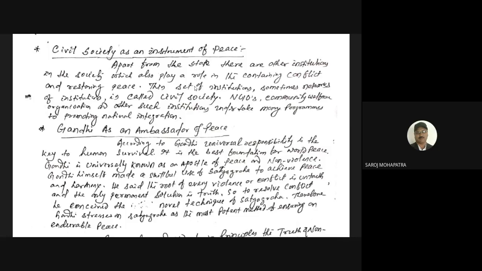Gandhi himself made skillful use of satyagraha to achieve peace and harmony. He said the root of every violence or conflict is untruth, and the only permanent solution is truth. So, in his philosophical, diplomatic way, he tried to understand this and said the root of every violence or conflict is untruth.